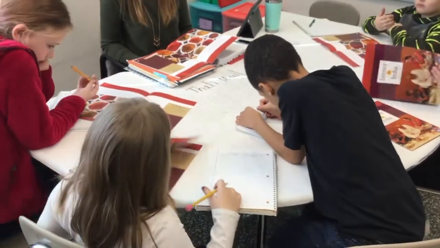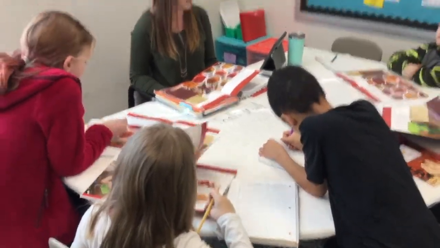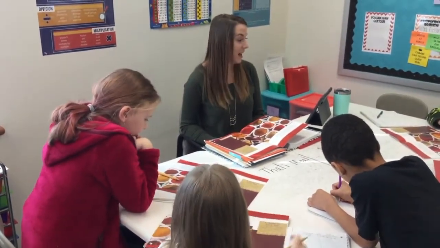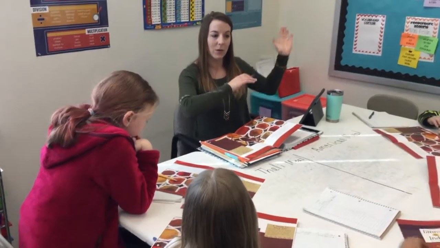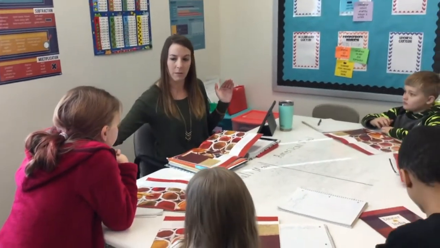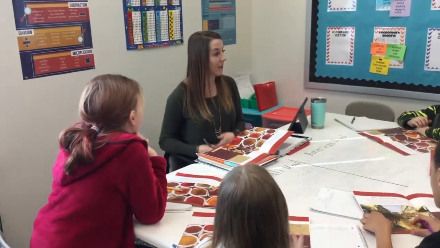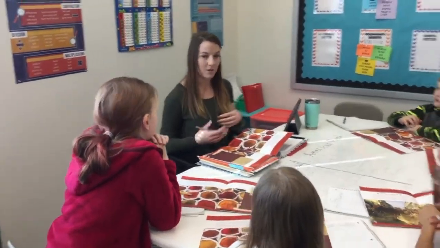When we are talking about the book, I also write down the notes that I'm hearing of their answers, if they're using text evidence, and then the next day I might use that data to kind of start my lesson and say, I want us to use more text evidence, or whatever the focus might be.